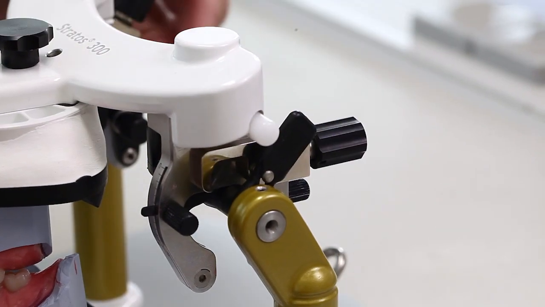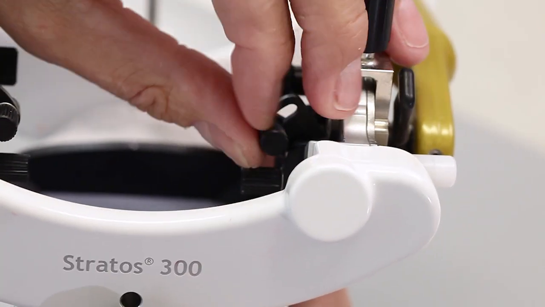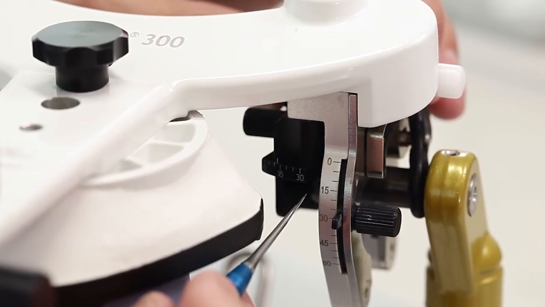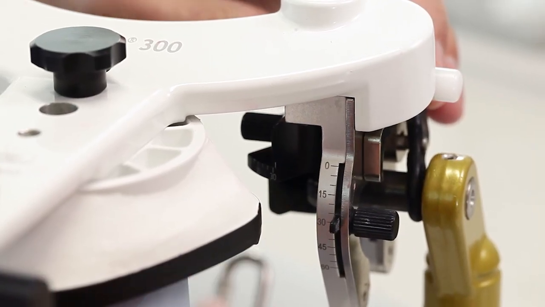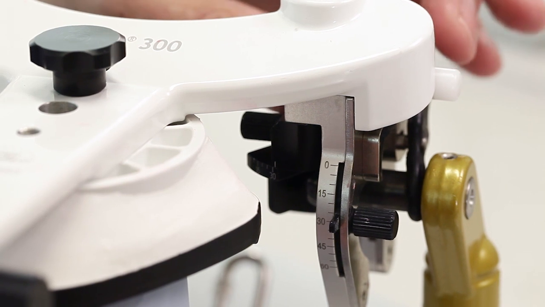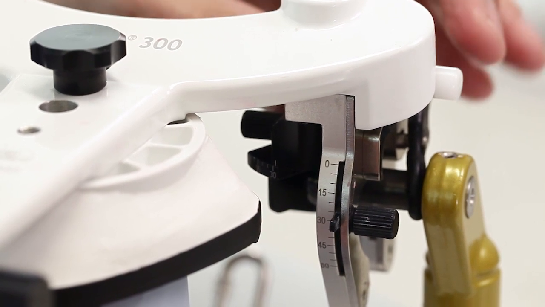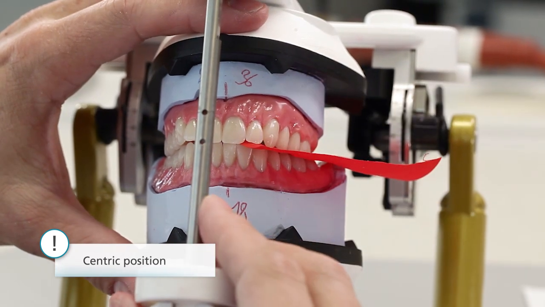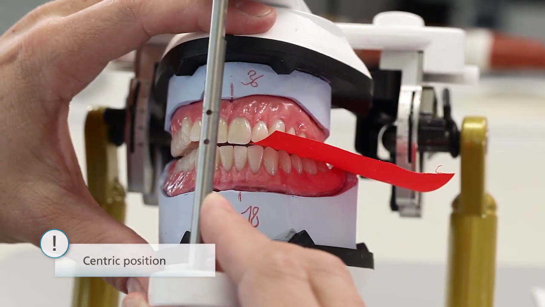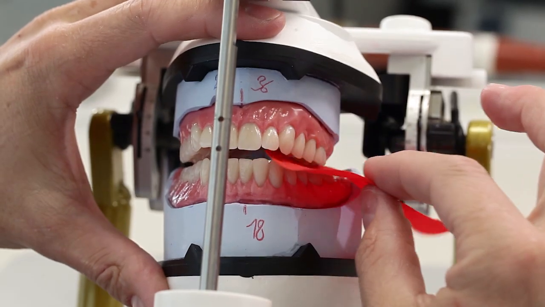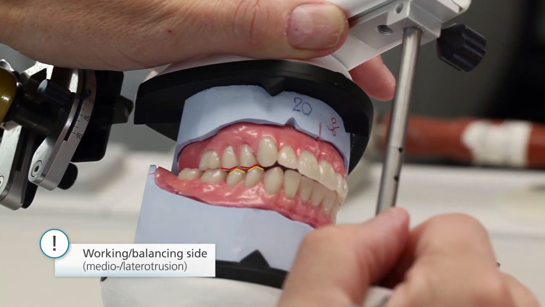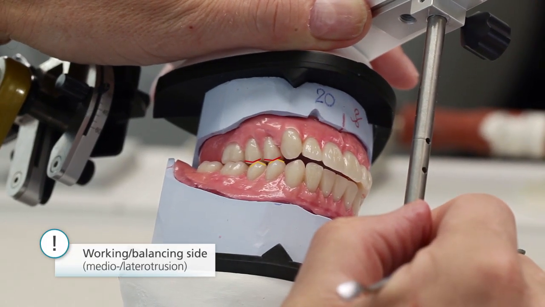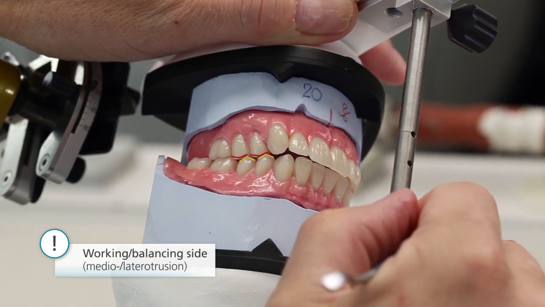Open the centric lock, the Bennett angle and the immediate side shift movement in the articulator. The protrusion angle should remain secured at 30 degrees according to average values. Check the occlusal functions starting from the centric position. Check whether the bucco-mesial surfaces of the upper premolars slide over the bucco-distal edges of the lower premolars on both sides.